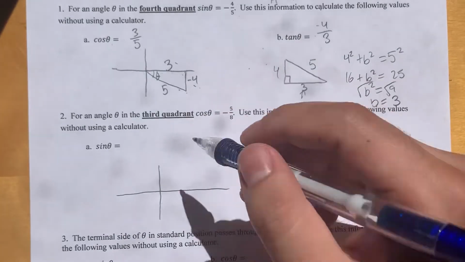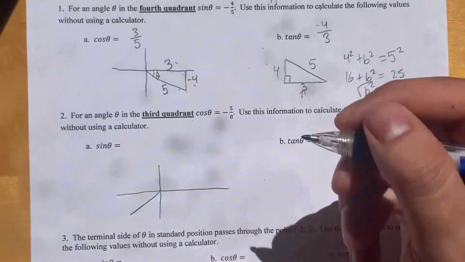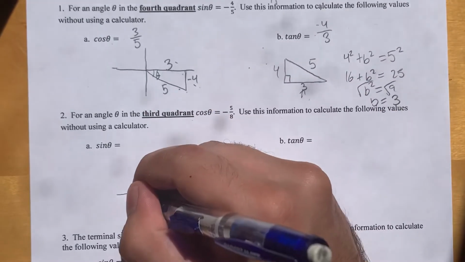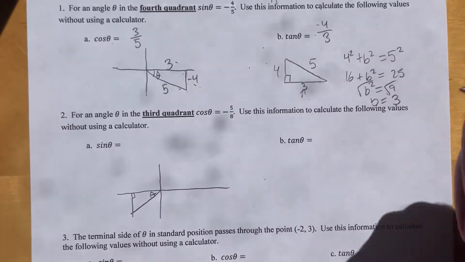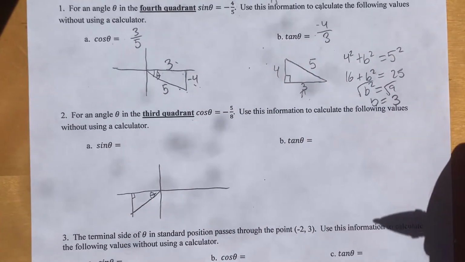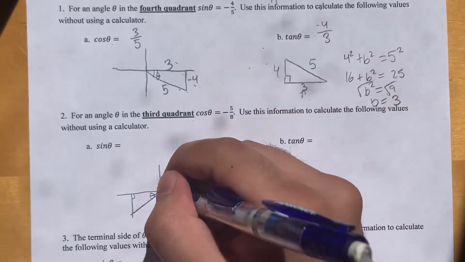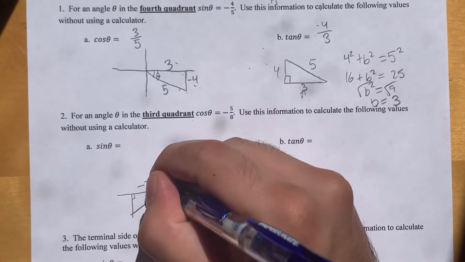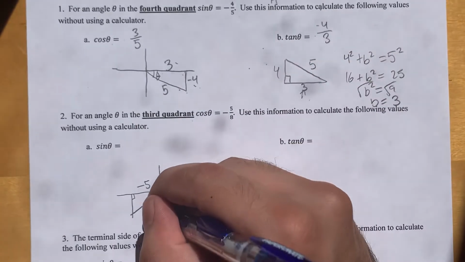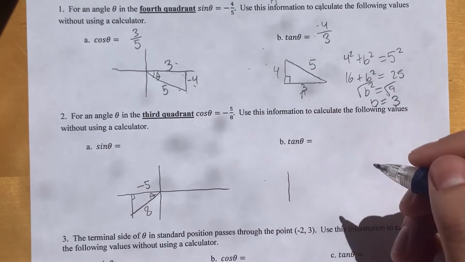So this is going to be in the third quadrant. So let's draw a triangle in the third quadrant. There we go. Right triangle, theta is right there. And this time it's cosine. What's cosine? Adjacent over hypotenuse. So it's going negative in the x direction, -5. Hypotenuse is going to be 8. Would you look at that? We got to use it again.